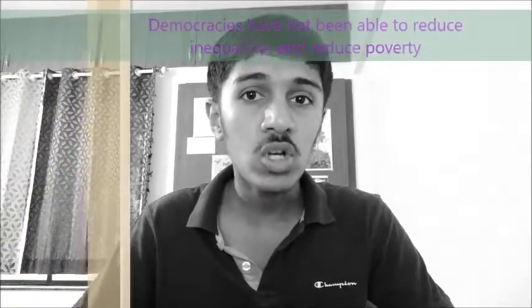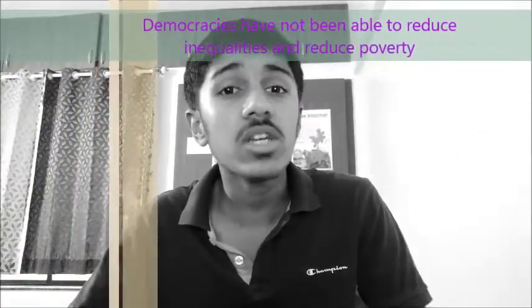Now, one thing that everyone expects from any government, not only a democracy but especially from a democracy, is that it reduces inequalities and it also reduces poverty. But has democracy done that over the years? No, it has not. Yes, it has given equal rights to everyone to come and vote.